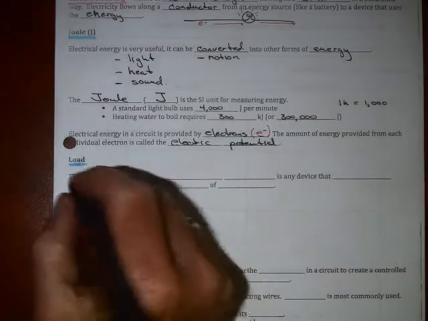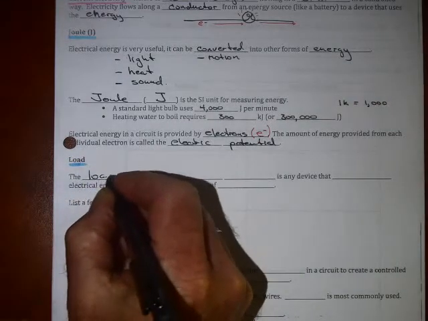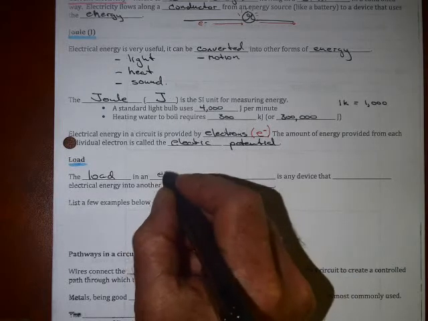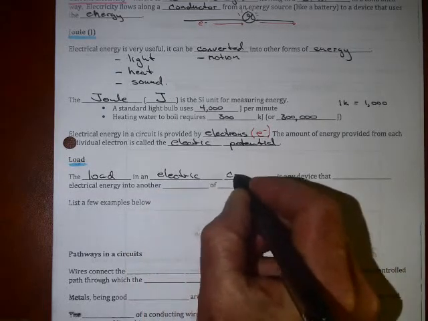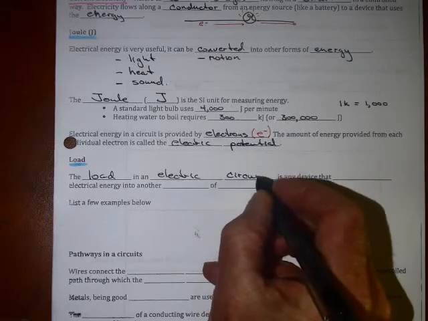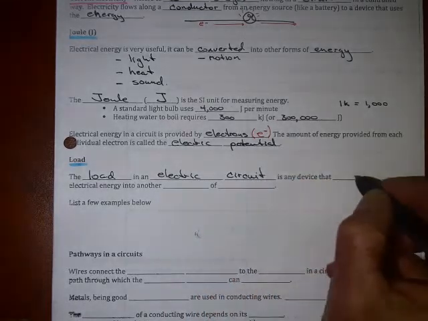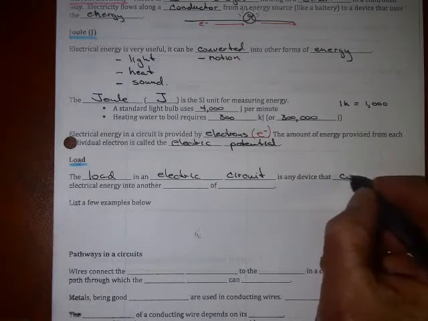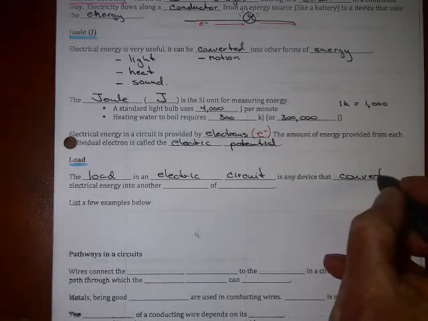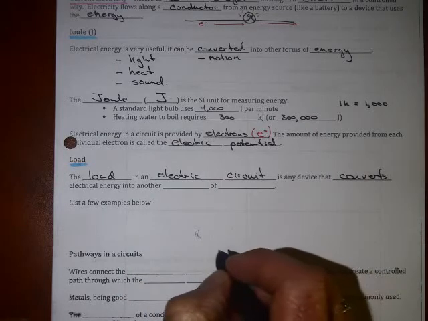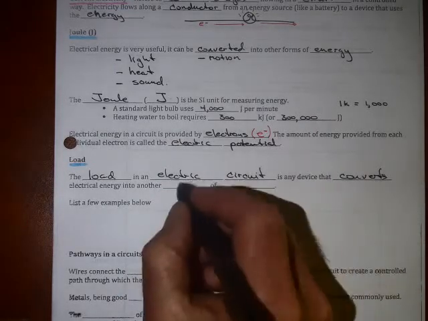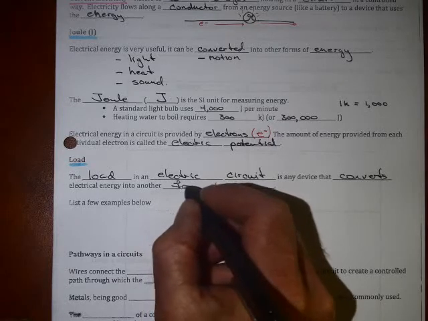The load in an electric circuit is any device that converts electrical energy, or electricity, into another form of energy.